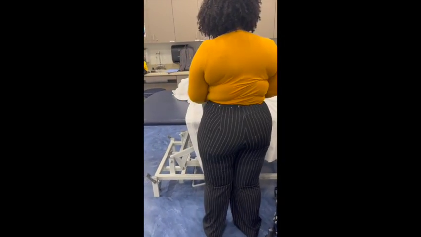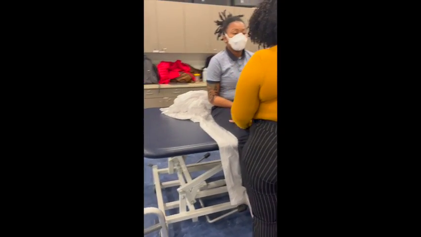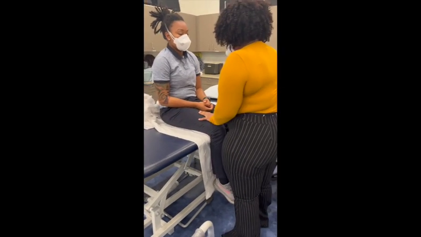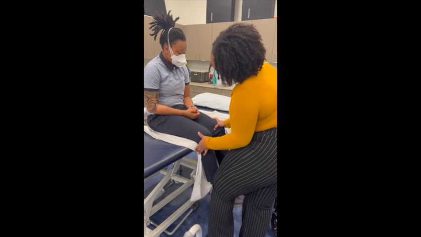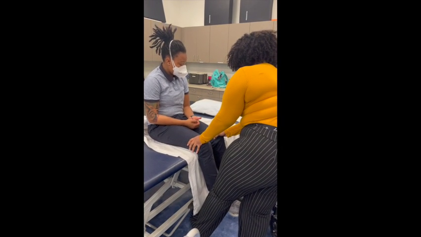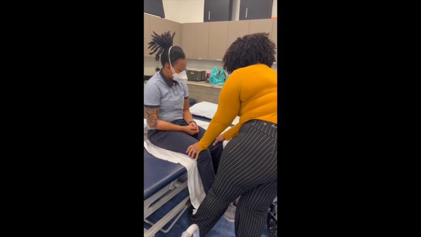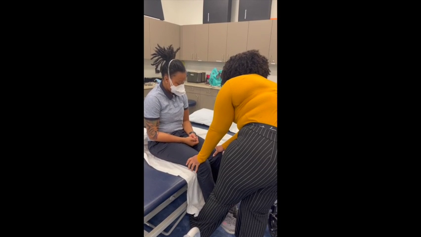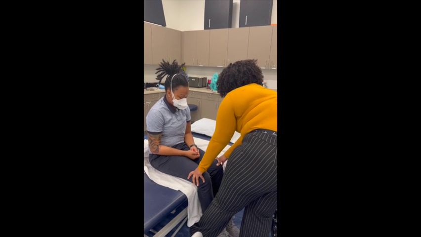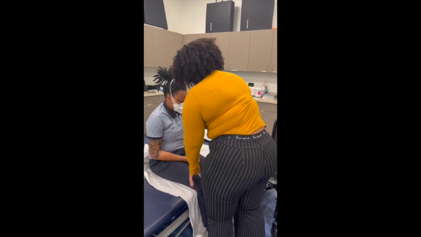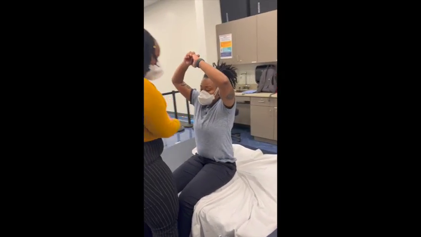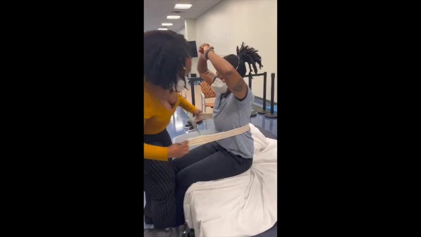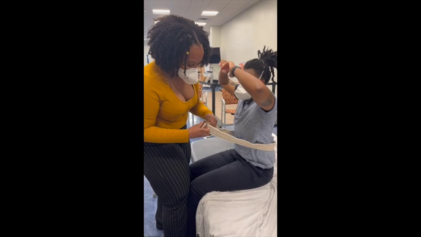Okay, and her sitting balance is normal. So now what I'm going to do is lower the bed, okay? Okay, her feet are on the floor. And so what I'm gonna do now is put on the gait belt so we can start doing transfers. So go ahead and lift up your arms. And it's gonna be a little snug. I just wanna make sure you're safe.